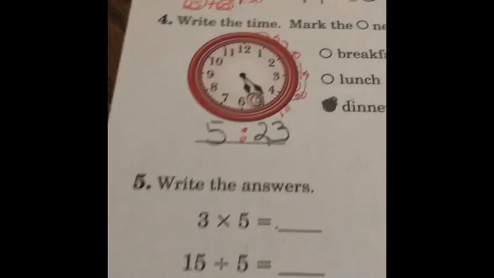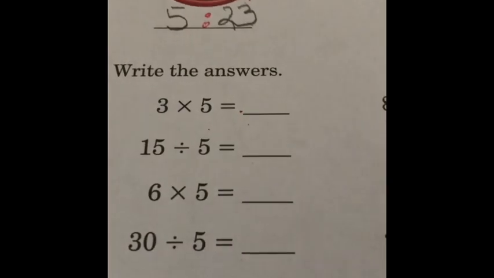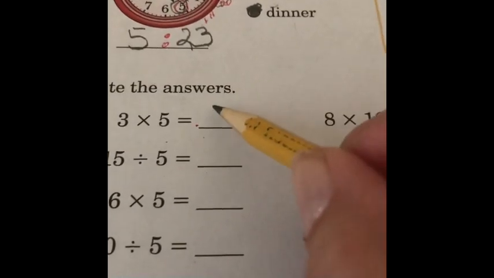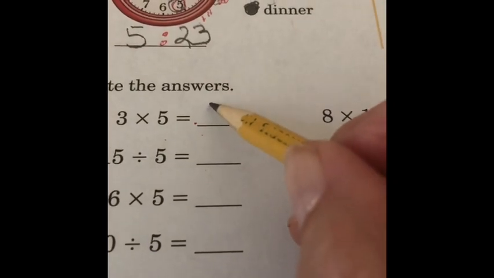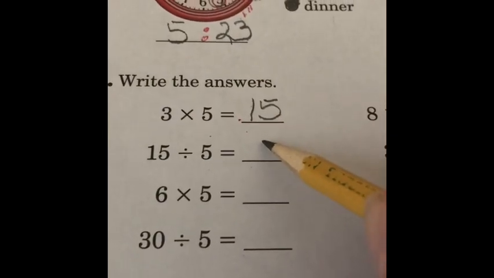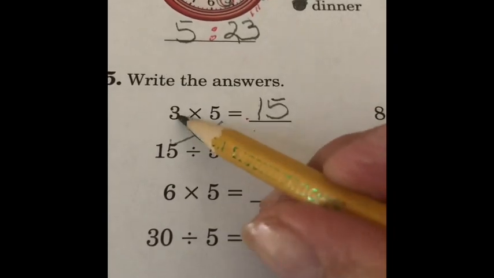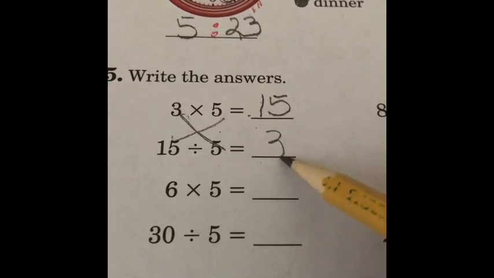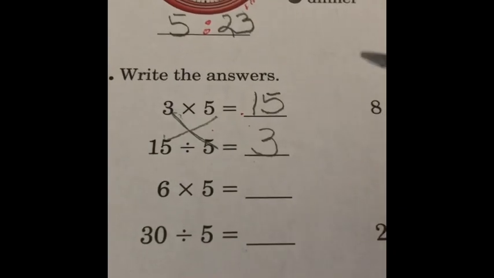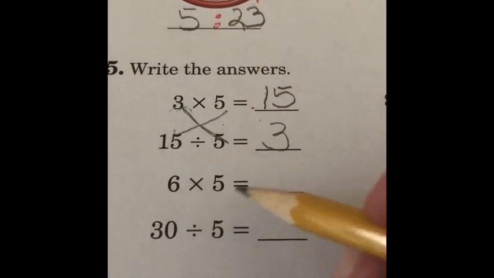Okay. Now, write the answers to the times and divisions. 3 times 5 is? Go ahead and write it, and then I'll give you an answer. 3 times 5 is 15. 15 divided by 5 is? Remember, opposites here, so what is it? 3. 15 divided by 5 is 3. Here's your 3. Okay, 6 times 5 is?